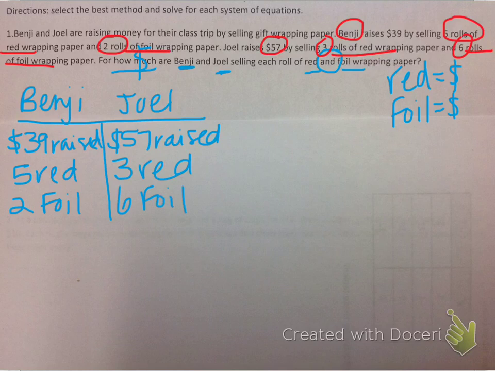Okay, so we have our info on each side. We can see that there's 2 situations going on. They don't give us the cost of the red or the foil, so it looks like we're going to have 2 separate variables. Okay, we already know our question. Our goal here is to find the red and to find the foil. So step number 4 says to write equations and label our variables. So we've kind of established what our question is here with the red and the foil. So we can say R for red, F for foil. Those will be our variables.